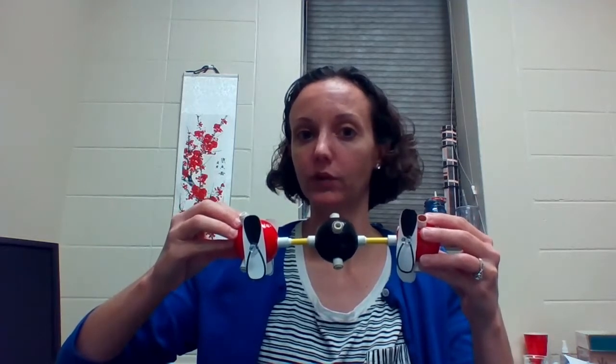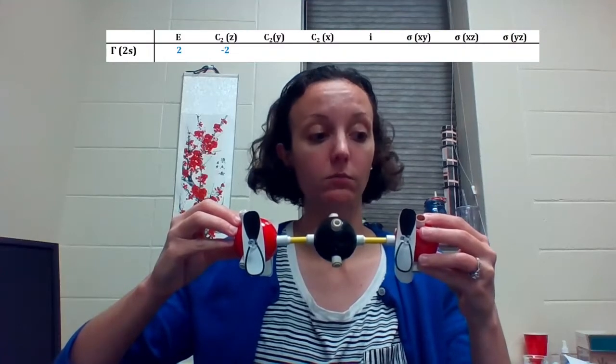Here's my set of 2px orbitals. If I pick them up and put them back down, then the identity operation, then both of them stay in the same place. So I write down 2. If I do rotation around the z-axis, I see that my orbitals stay in the same place, but importantly, the sign of the wave function changes. So see, it's unshaded up here, and if I rotate around the z-axis, now the shaded part is up. So since the direction has reversed, but the atoms have stayed in the same place, we write that down as a -2.